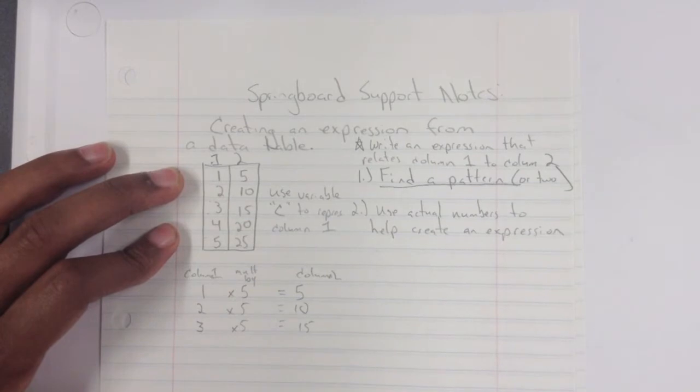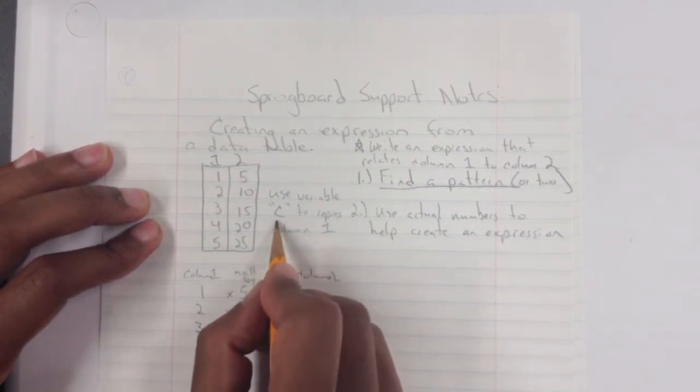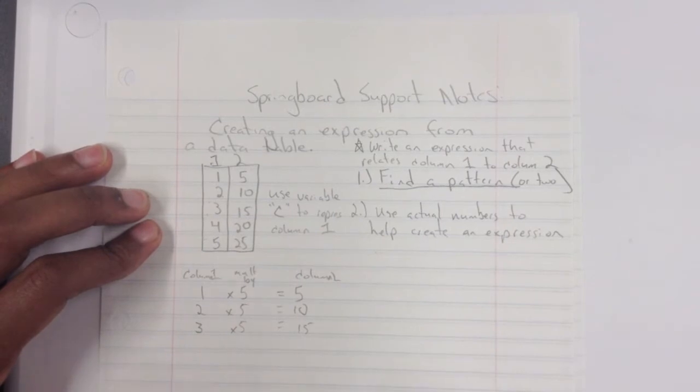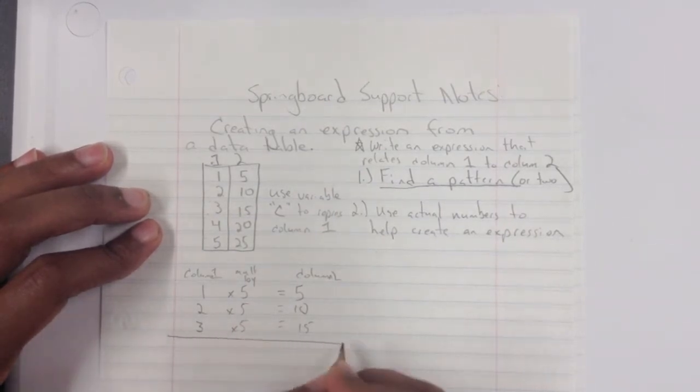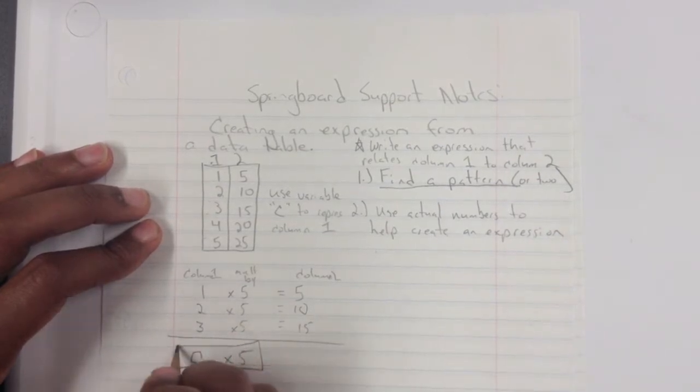Now, I know I have the pattern here. So what I need to do now is put this in variable form. We said C represents column 1. So instead of writing column 1, I'm going to put a C. Well, I could just take C times 5, and that's going to get me column 2. Here is my expression.